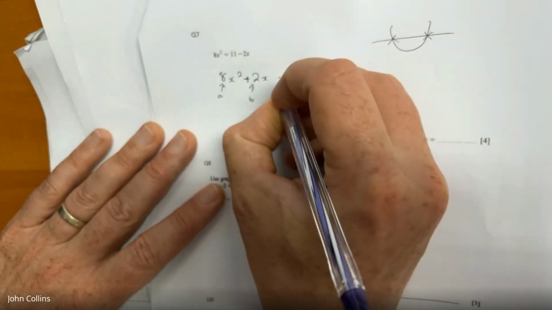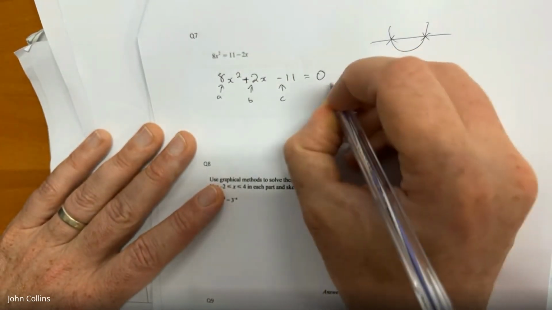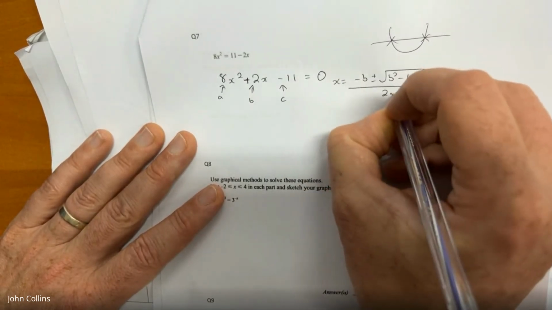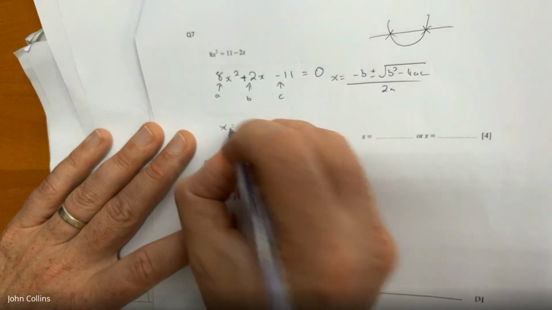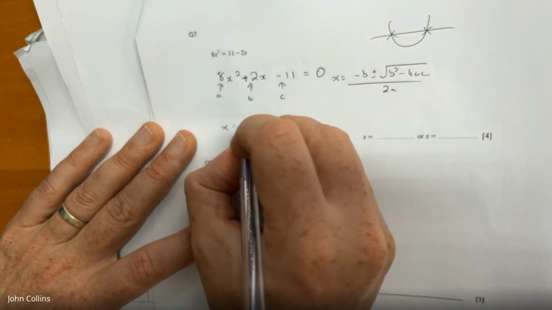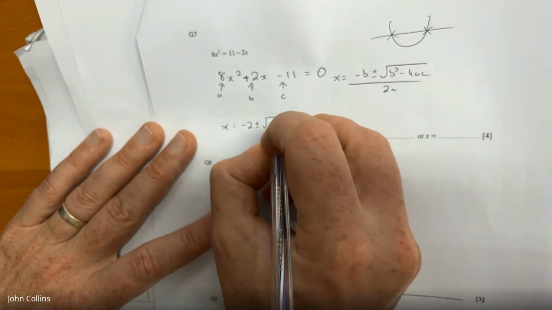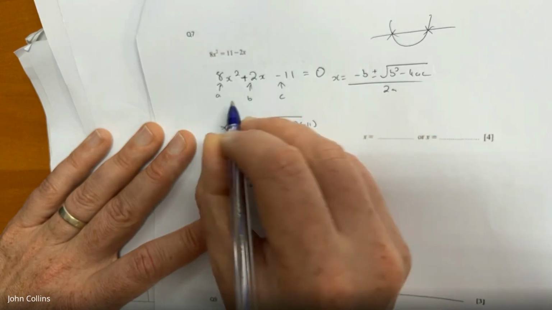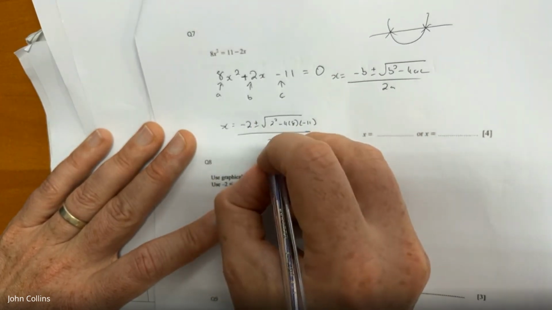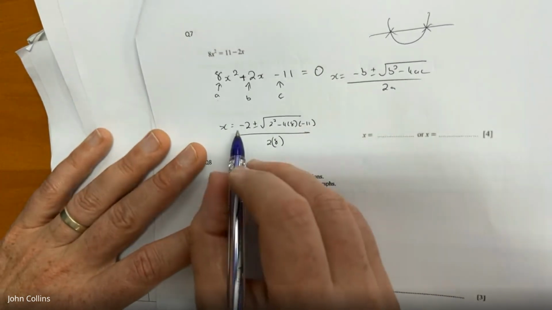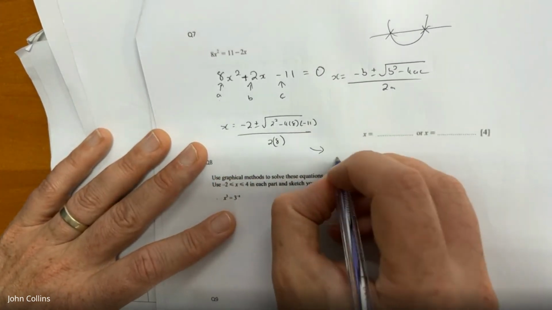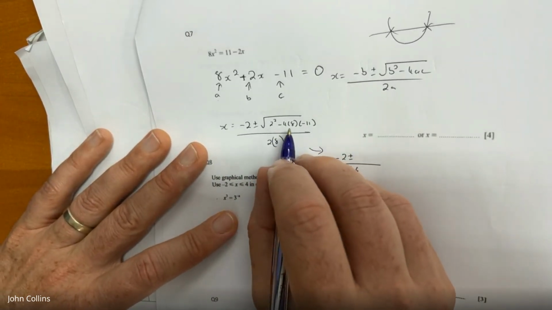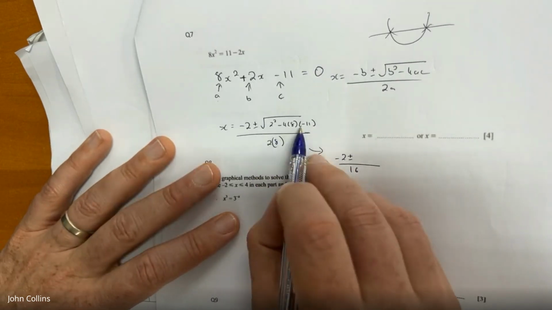That's A, that's B, that's C. x would be minus b plus or minus the square root of b squared minus 4ac, all over 2a. So x equals minus b, which is minus 2, plus or minus the square root of 2 squared minus 4 times 8 times negative 11, so 4ac, all over 2 times 8. Not a particularly nice one. Negative 2 plus or minus, and it's over 16. I need to figure out what all this is. Someone surely has this worked out already.